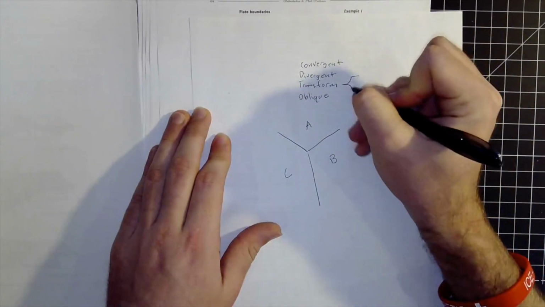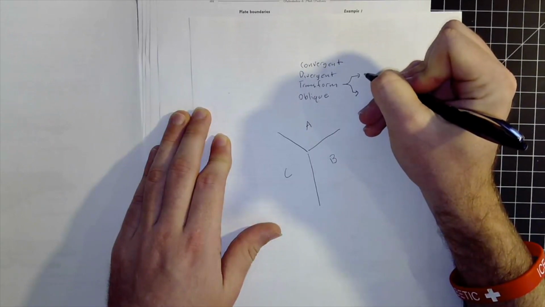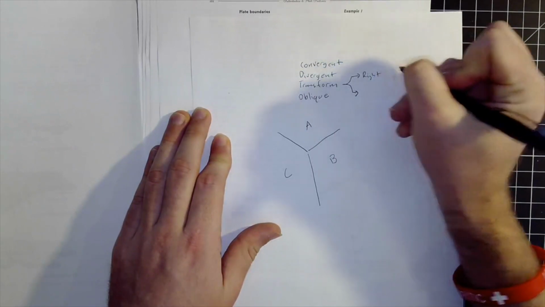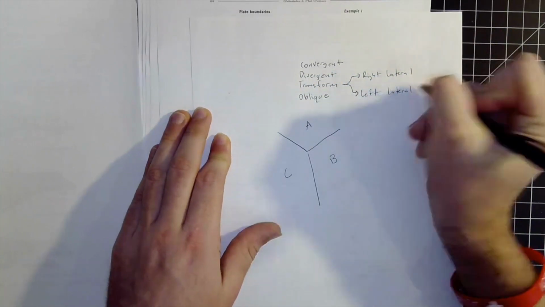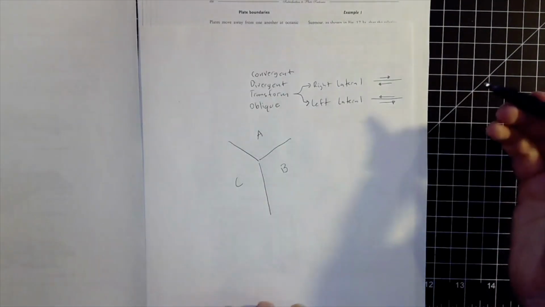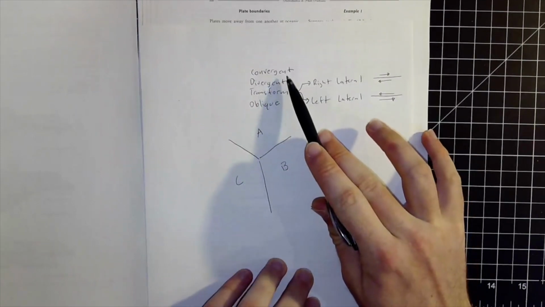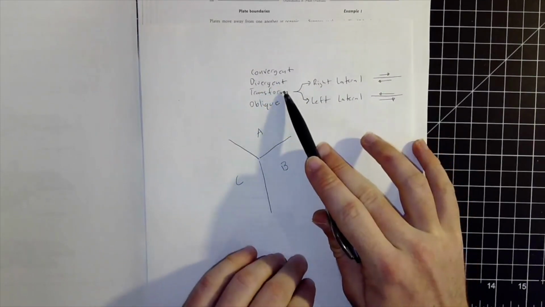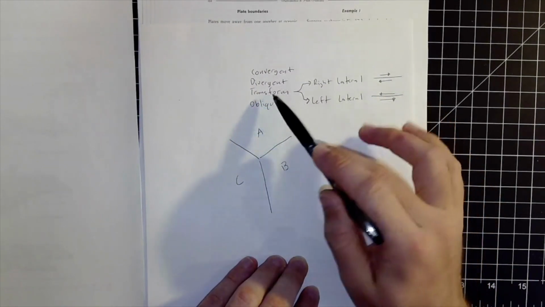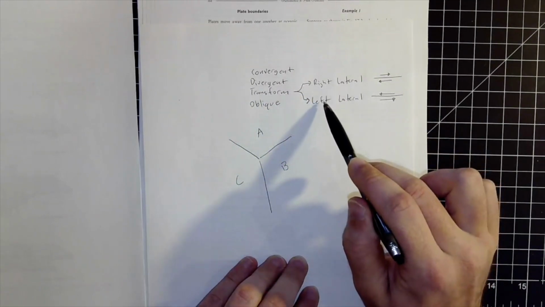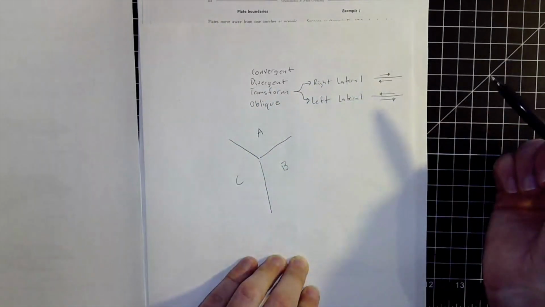Now, transform, just like strike-slip or shear-slip faults, is split into right lateral and left lateral. And so to fully describe a plate boundary, we need to describe whether it is convergent, divergent, transform, or oblique. And if it is oblique, we should specify whether it's right lateral or left lateral mixing with the divergent or convergent, and also if it's just transform, we should specify if it's right lateral or left lateral.